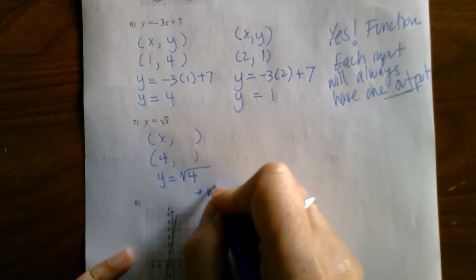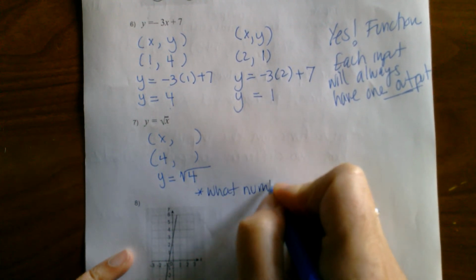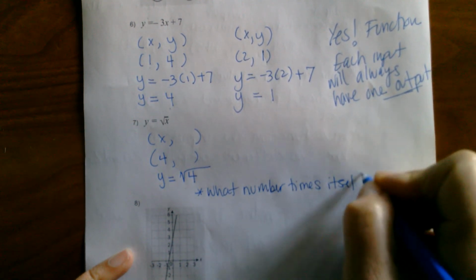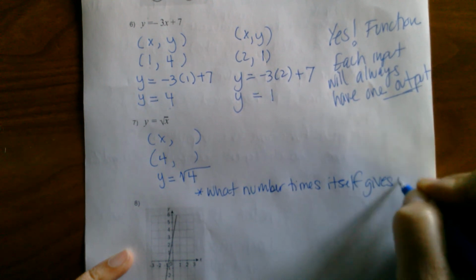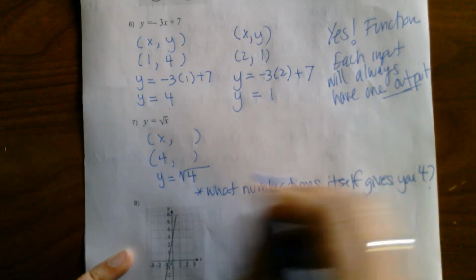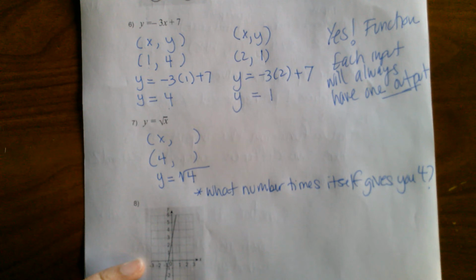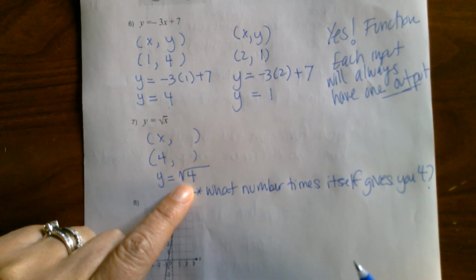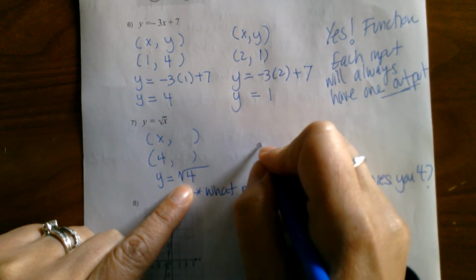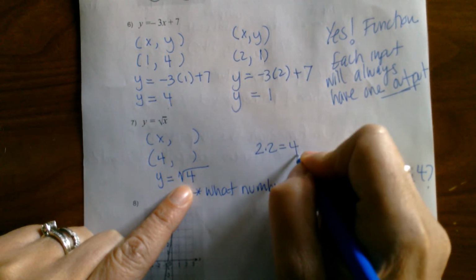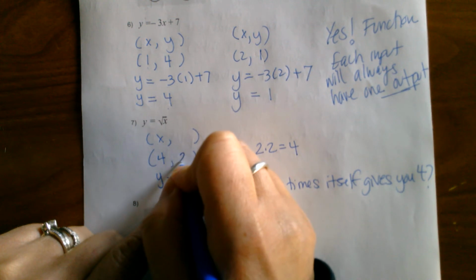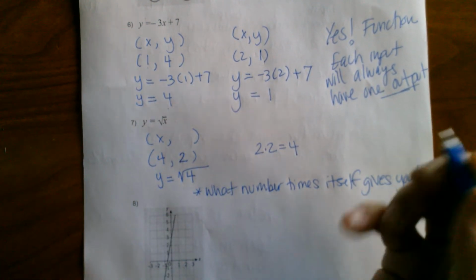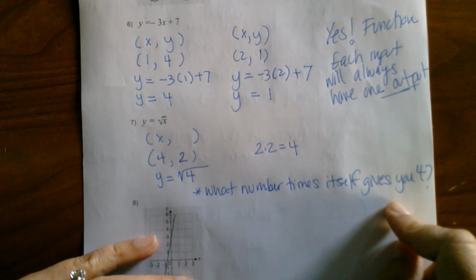Let's write that down. What number times itself gives you 4. That's what this square root symbol is really saying or asking you. So what number times itself gives us 4? Well, you guys are going to say 2 times 2 is 4. So the answer could be 2. The square root of 4 is 2 because 2 times itself gives you 4.